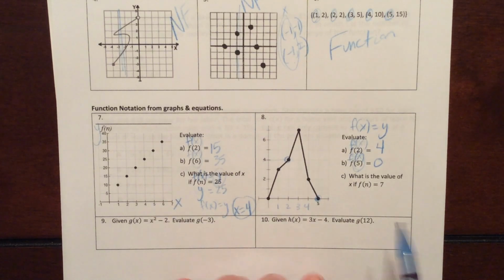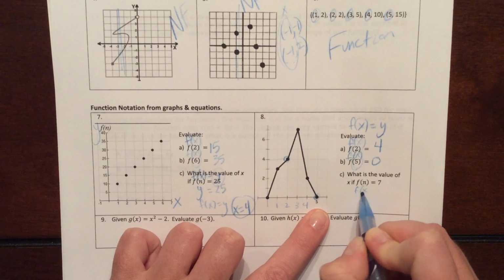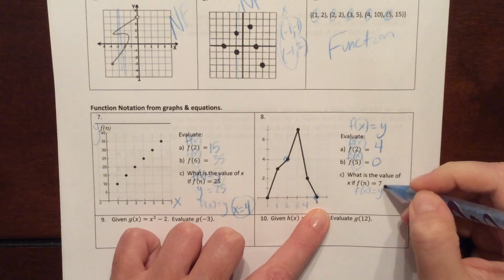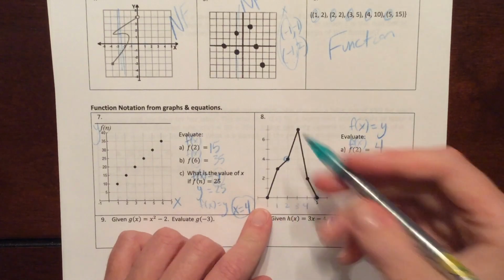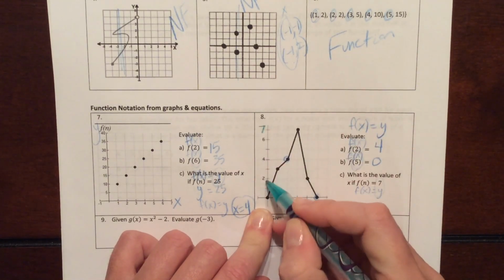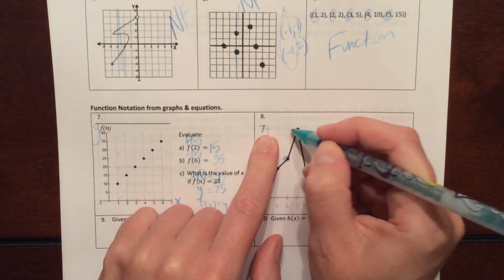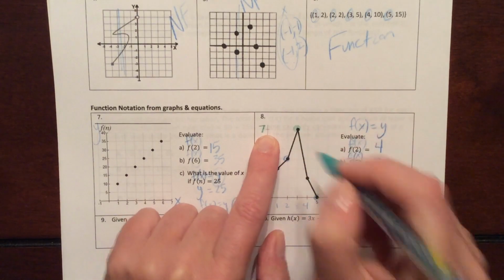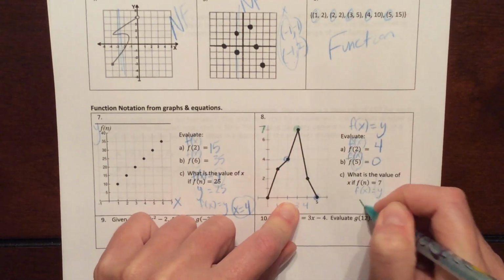What is the value of x if f of n equals 7? And remember, that's f of x equals y. So this time I have my y value. So on the y value, we're going to be going up to 7. 1, 2, 3, 4, 5, 6, 7. And when I go up to 7, the graph, excuse me, is right here. The x value is going to be 3.